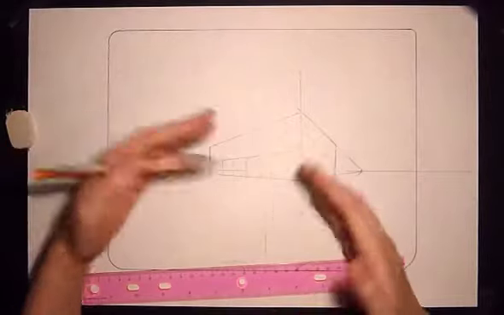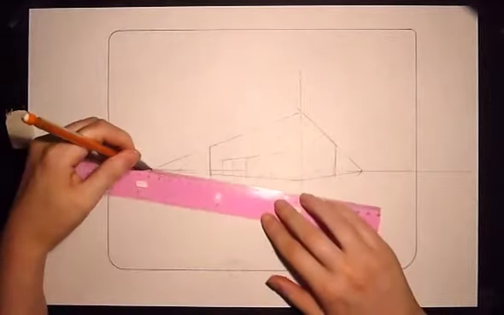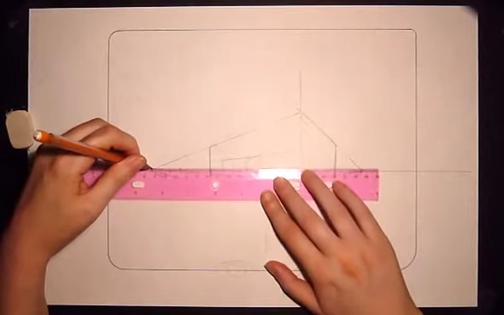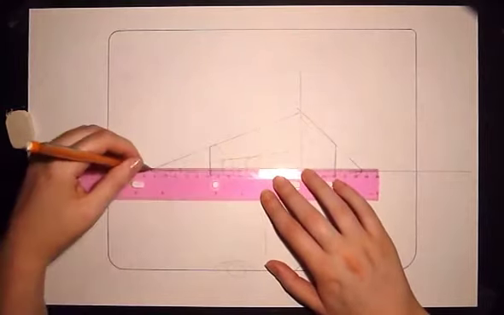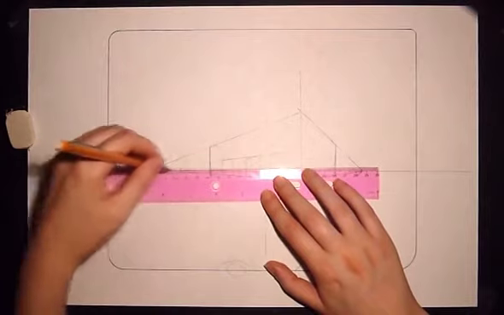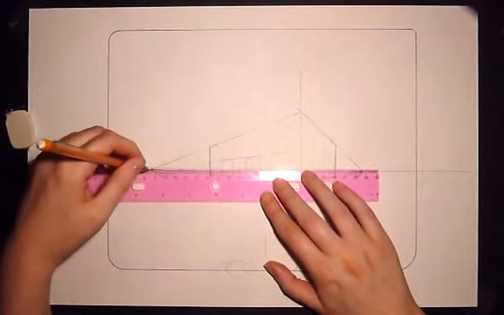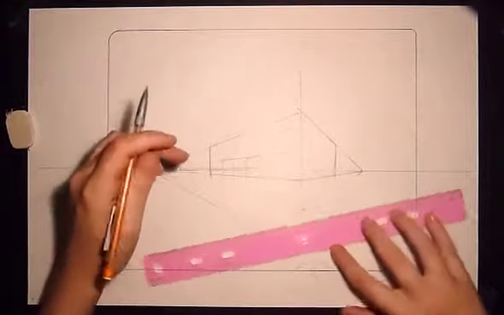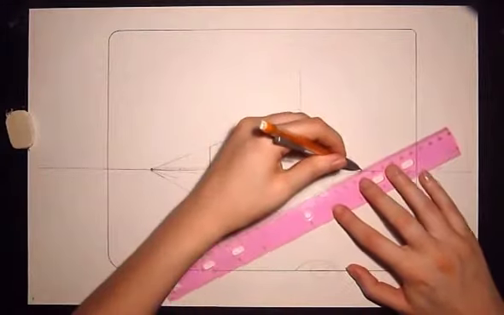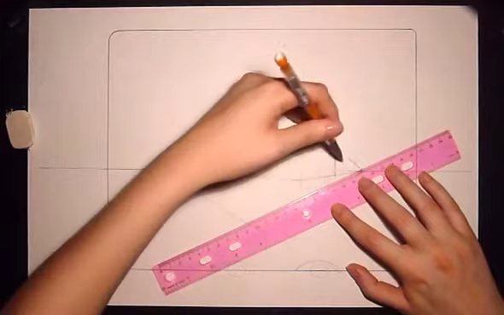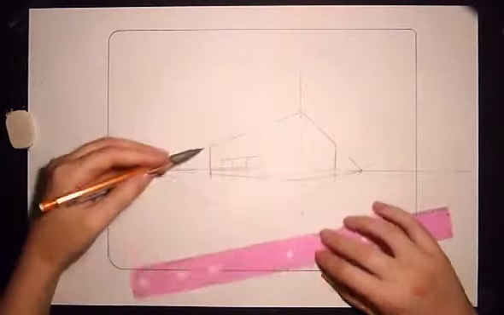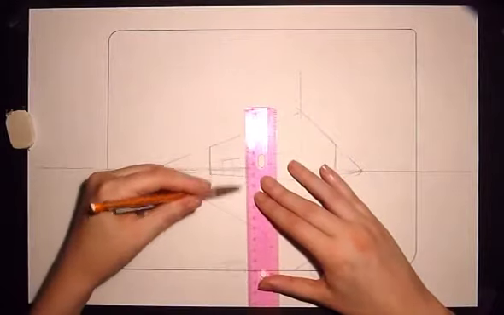Now say you wanted to add a closer building, a building sitting smack dab in front of it. Obviously, the bottom of that building, since it's closer to you, would be closer down. Like this. Closer to the bottom of the page. Now I'm kind of messing this up.